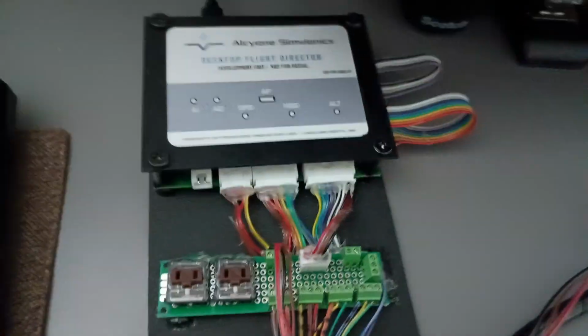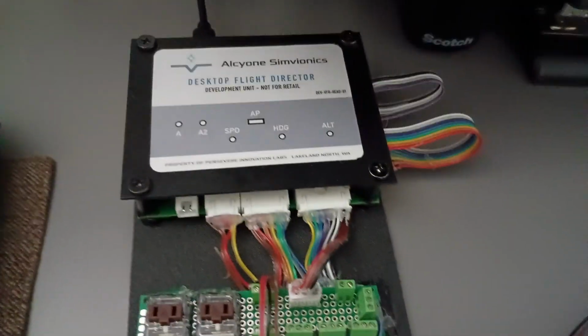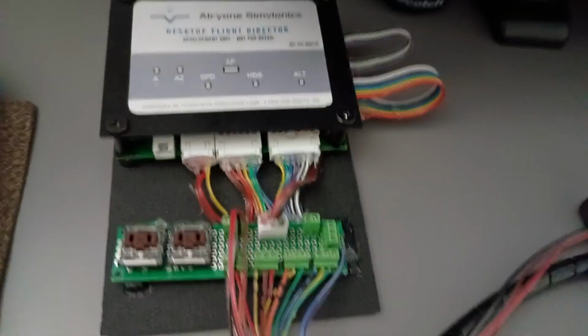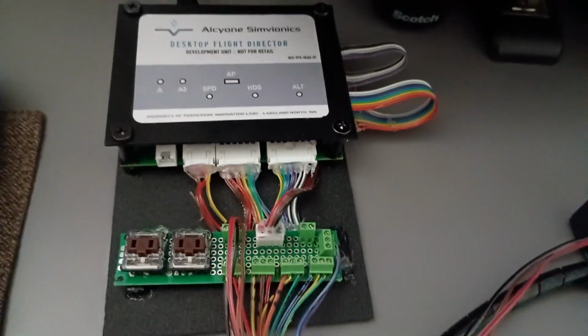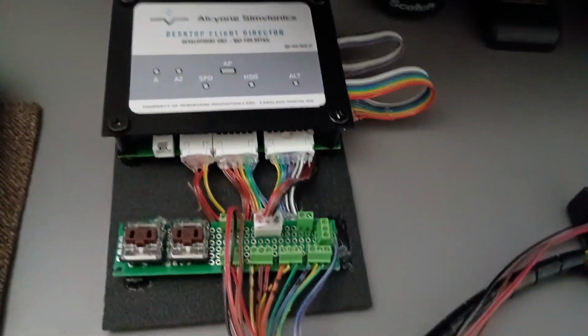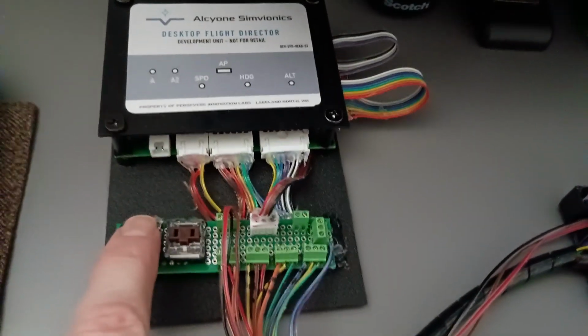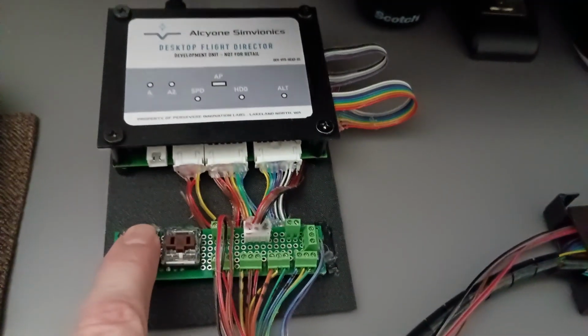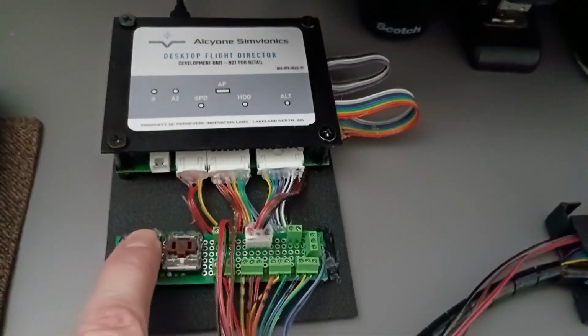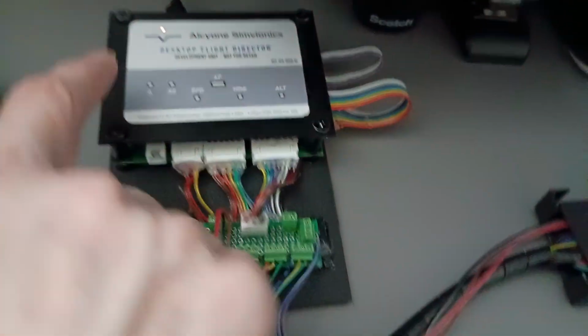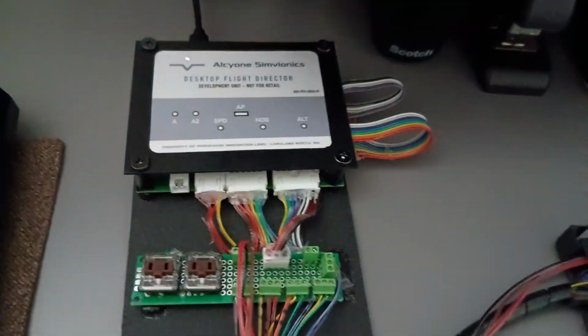Feature-wise, we'll start off. The unit is plugged in by USB. The power is always getting some power, but it starts off in a powered down standby state. So in order to power it on, or at least take it out of standby, we'll press and hold the AP button. You can just imagine that it says AP, and you'll see that the power light comes on.